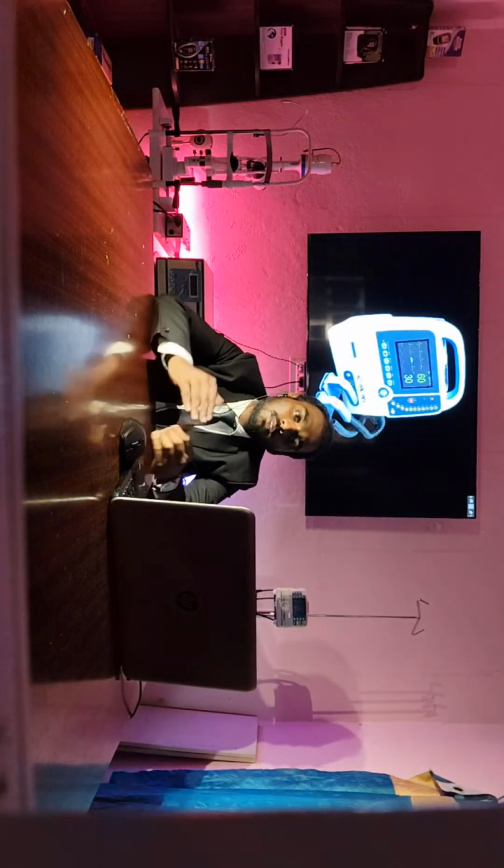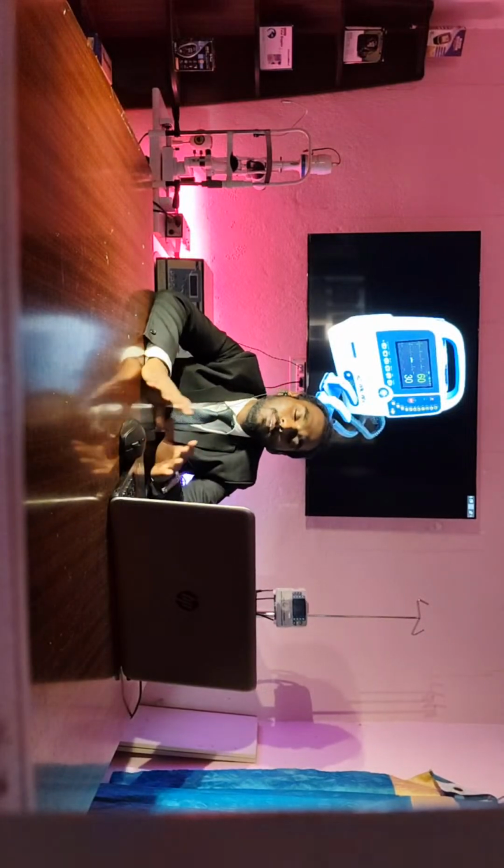After some time, it gives the thermal graph paper as an output. Okay, 150 joules has been delivered properly. So this is the calibration process you need to follow in hospitals.